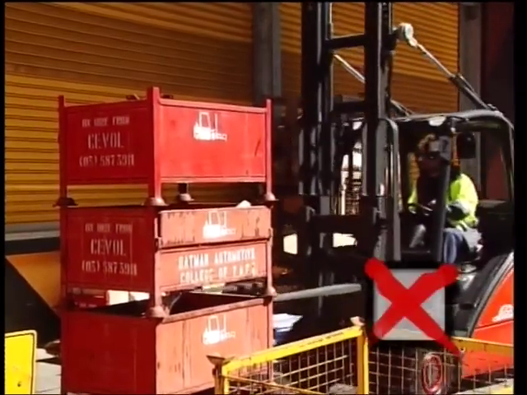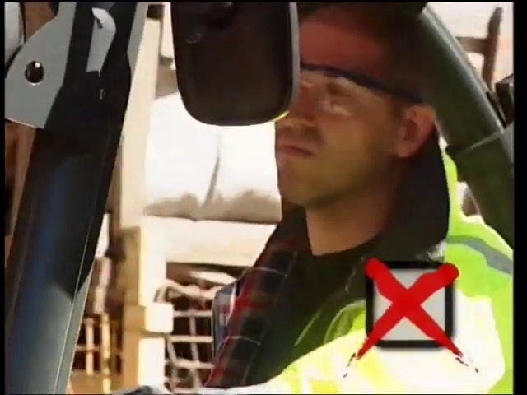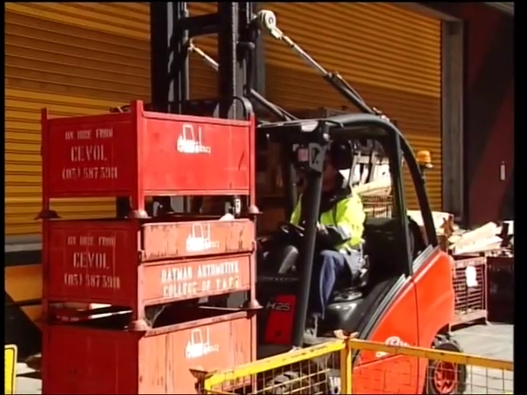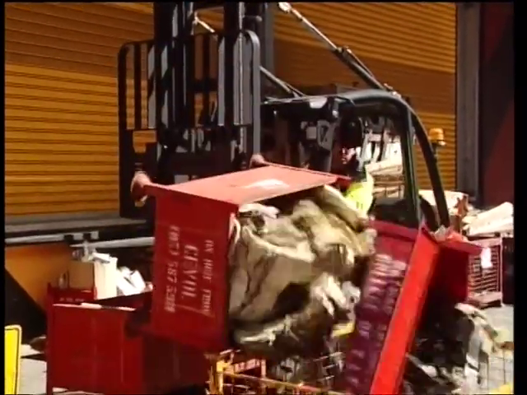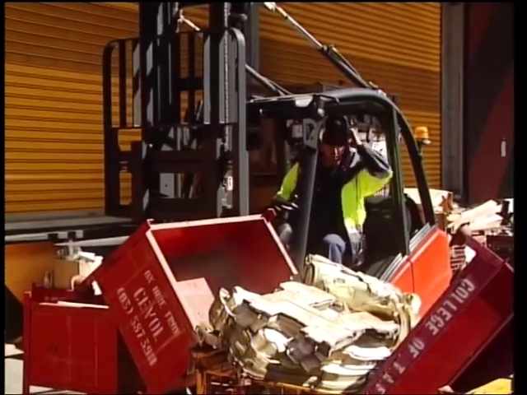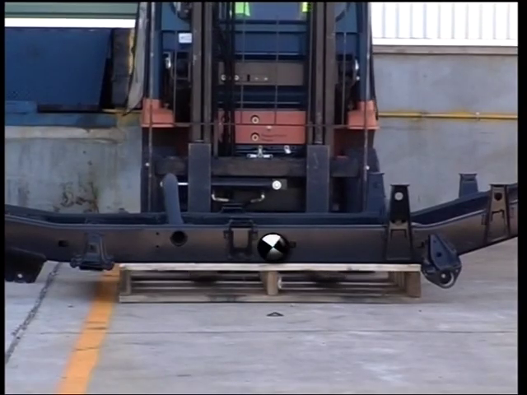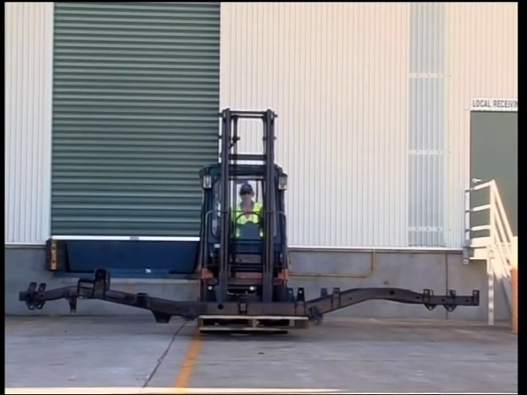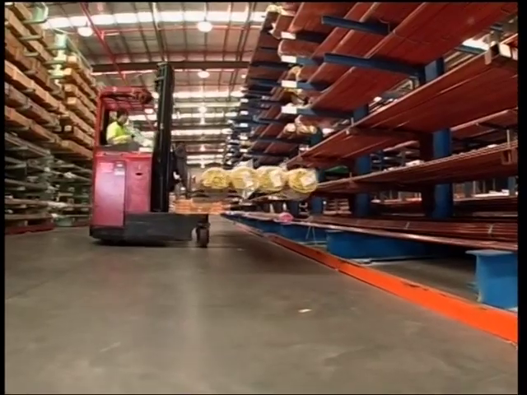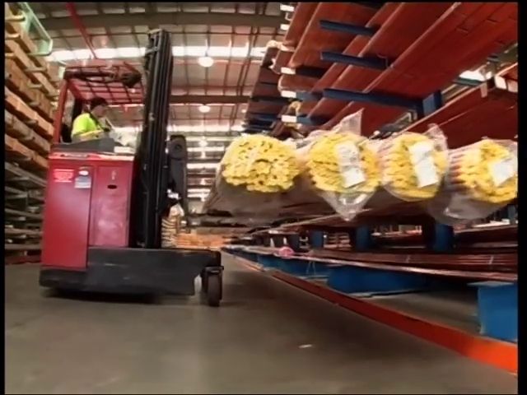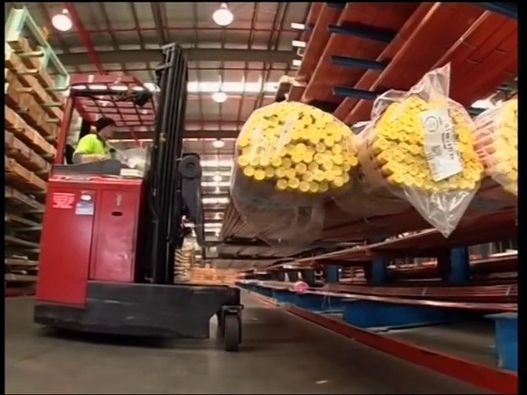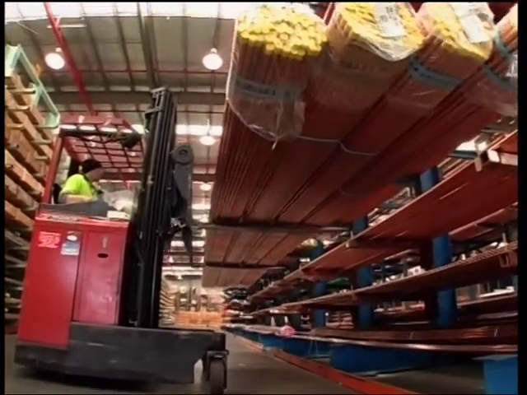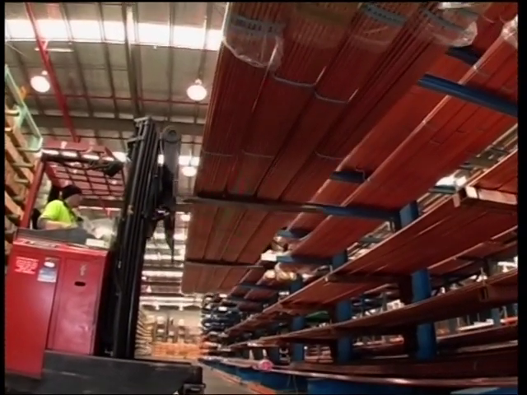Carrying a load on only one of the forks is inherently dangerous and causes sideways instability. Always ensure the load center is in the middle of the forks, especially when carrying a long or wide load. In some cases, you may need to use a load spreader so that the load center can be kept in the center of the forks and the load can be better supported.